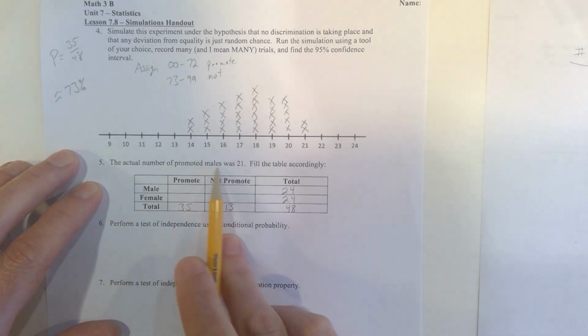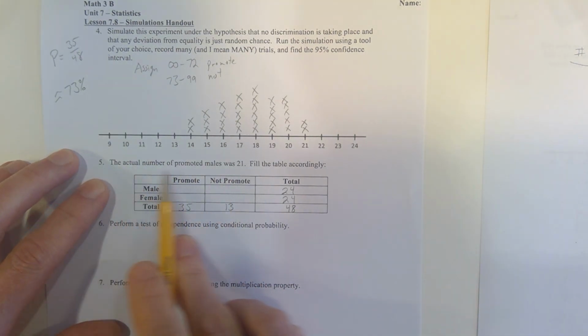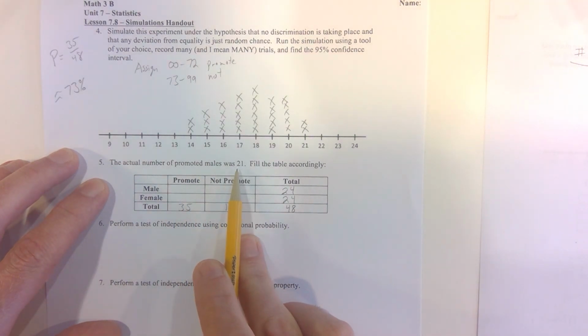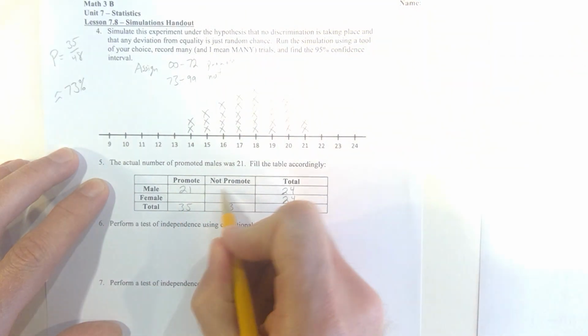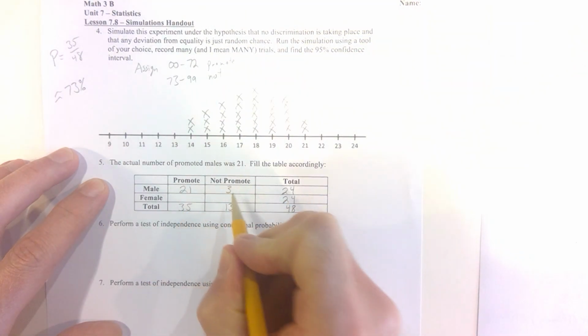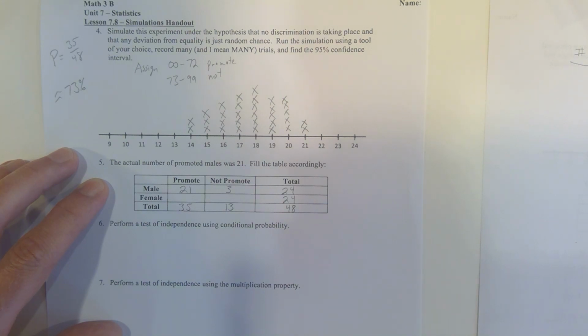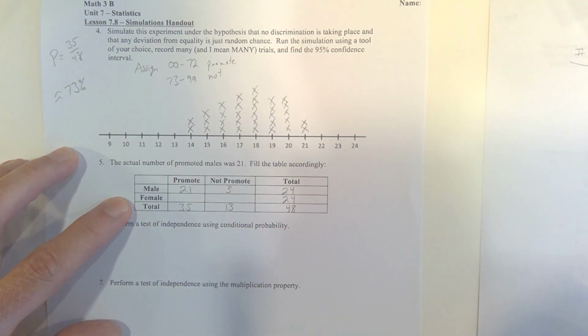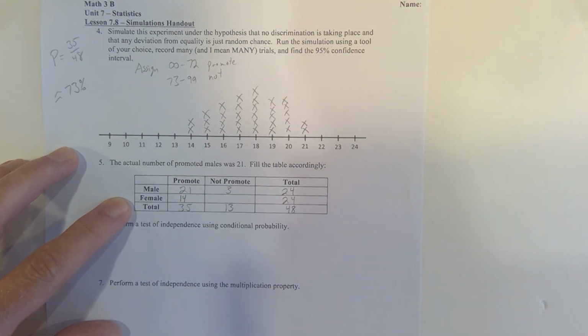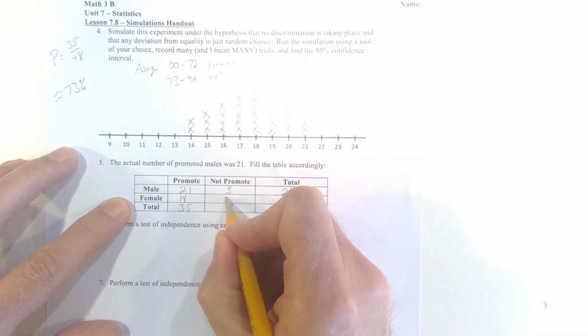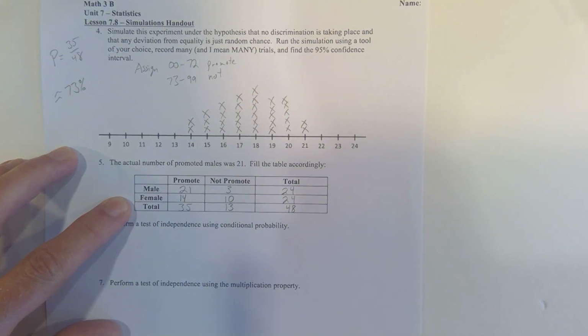Now back to the historical example. It turns out in our discrimination case back in 1966, the number of males recommended for the promotion was 21 out of 24. So 21, they said give them the promotion, and 3 times they said don't give the male the promotion, which means for the females, it was 14 of them recommended for promotion, and 10 of them were not recommended for the promotion.